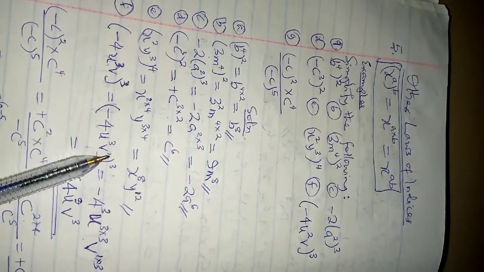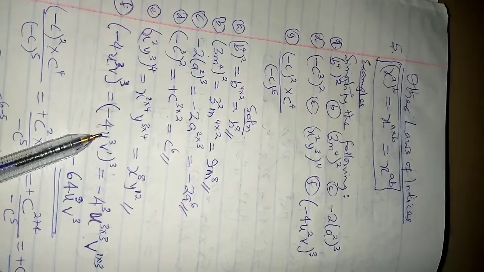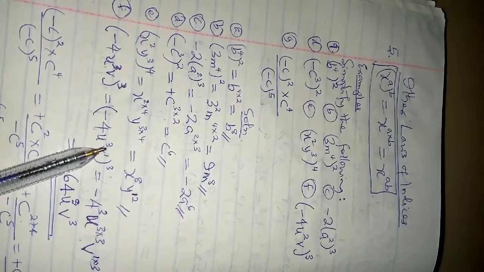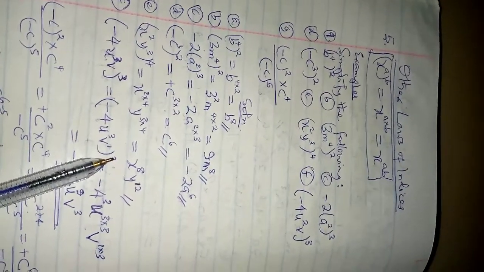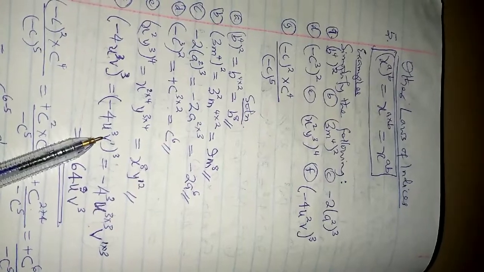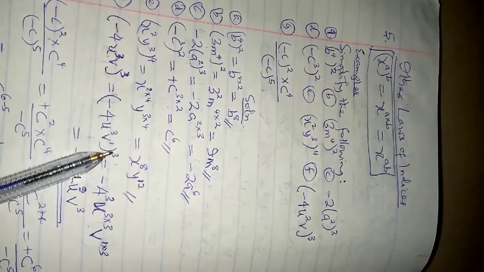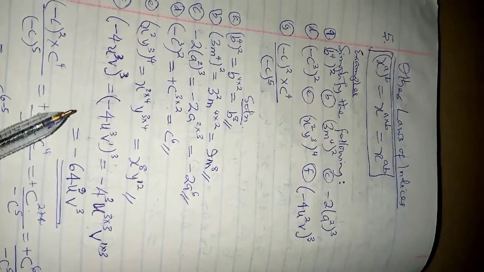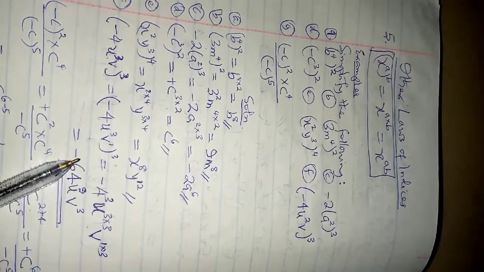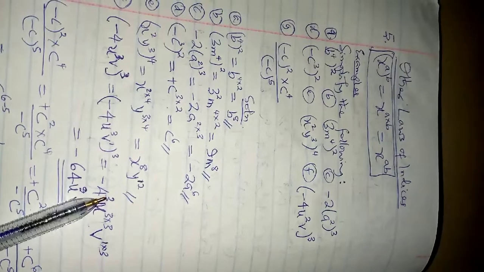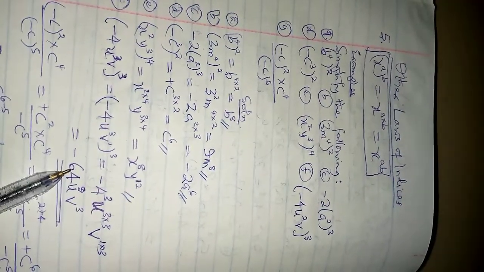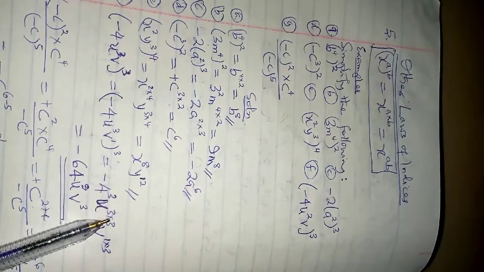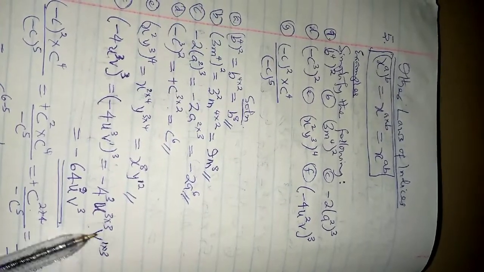4 will be raised to power 3. For u, it will be u raised to power 3 times 3, applying your law. For v, it will be v raised to power 1 times 3, because you need to multiply the powers. Your minus 4 raised to power 3 is 4 times 4 times 4, which is 64. u raised to power 9, v raised to power 3.